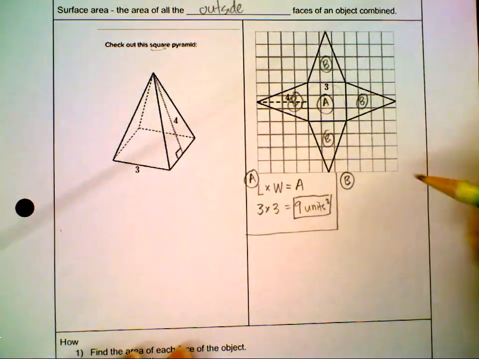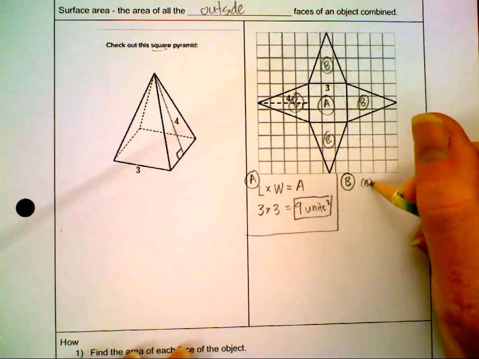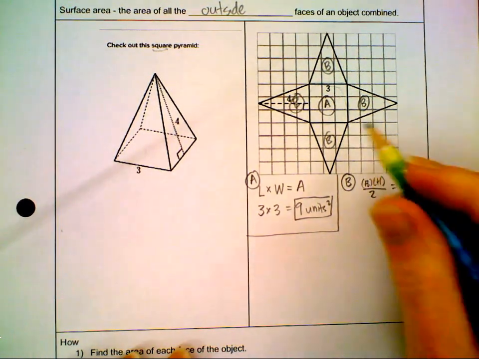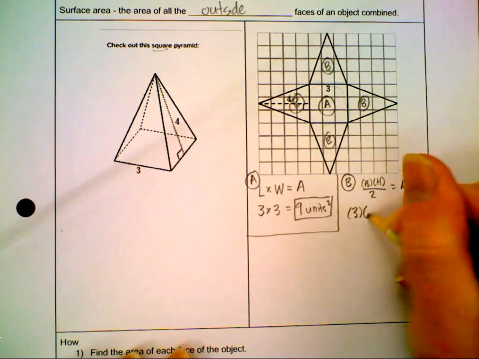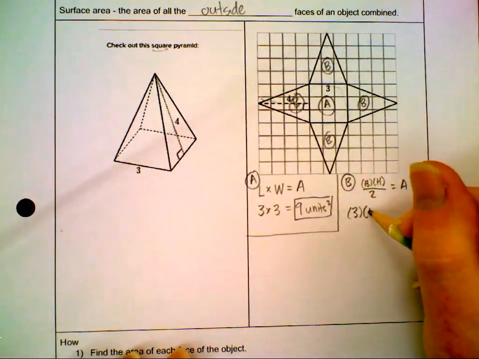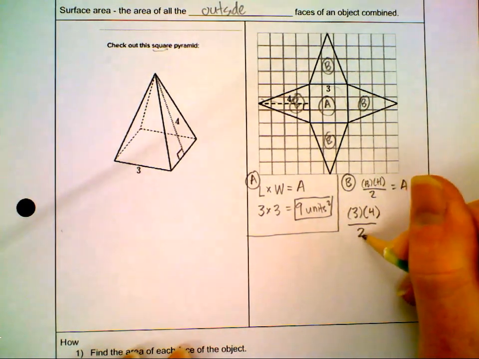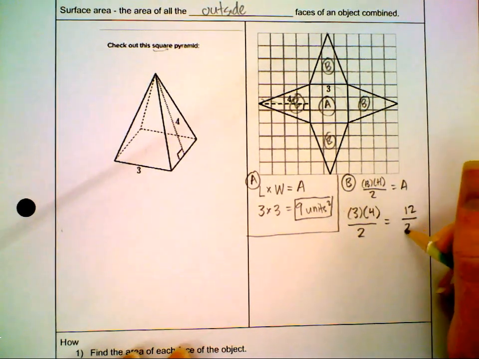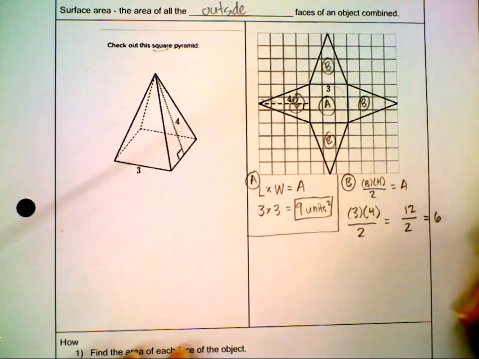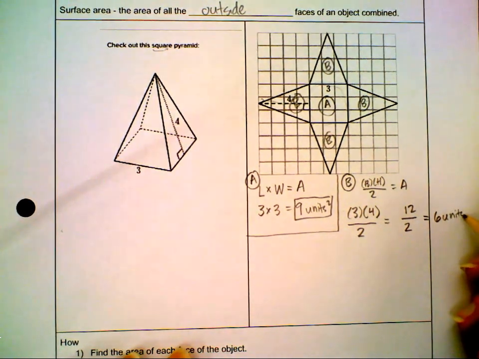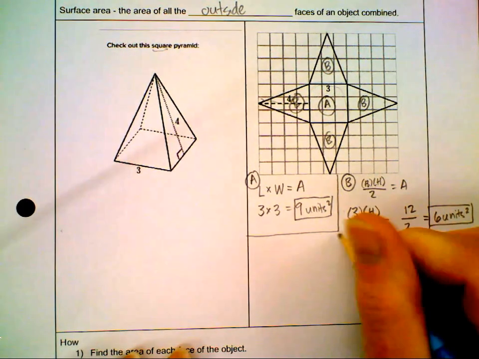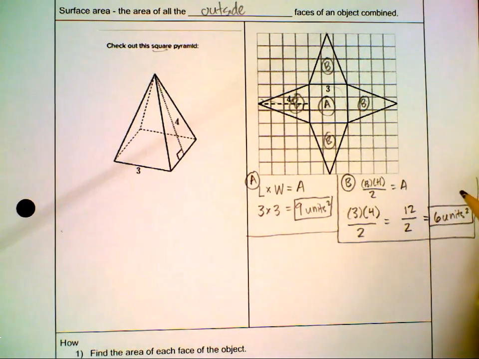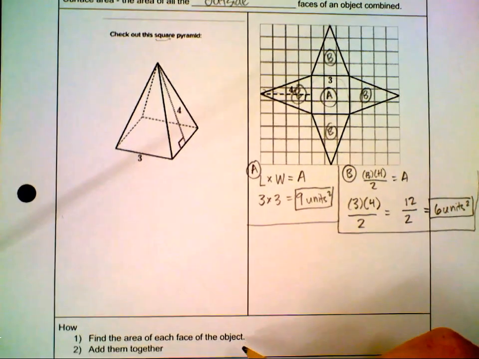Now the area of a triangle is base times height divided by 2. Now my base is 3. My height is 4, divided by 2. That equals 12 because 3 times 4 is 12, divided by 2. And that equals 6. So it is 6 units squared for 1 of B. Now, I found the area of each face of the object. My next step is to add them together.